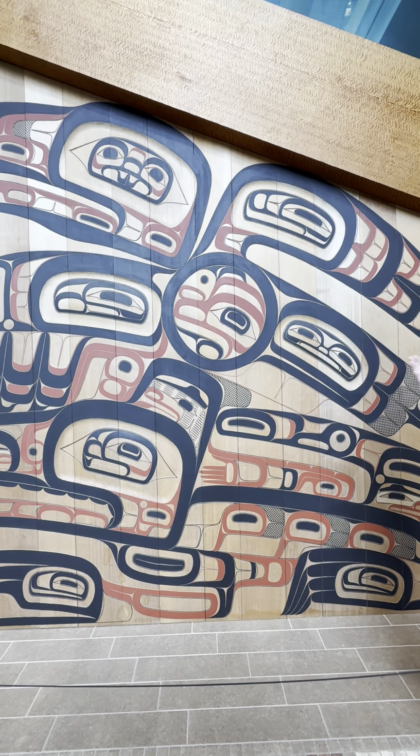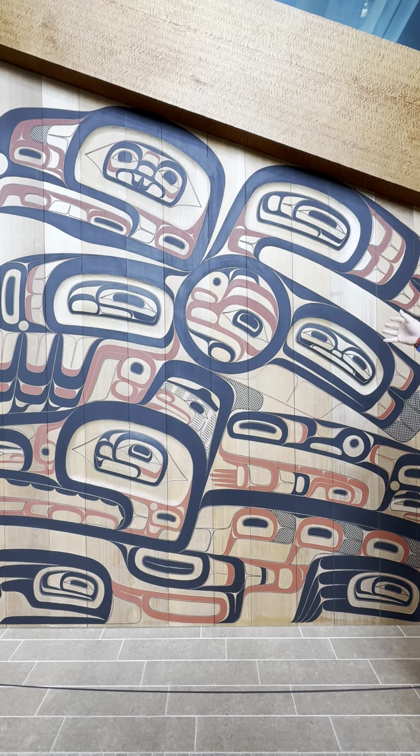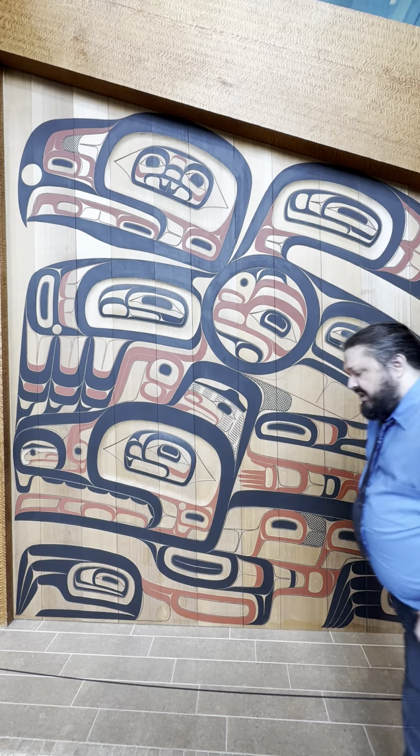Tsimshian like to say they've got a lot more options because there's more clan crests to choose from. So traditionally you wouldn't have an eagle marrying an eagle. That's kind of started to change nowadays.